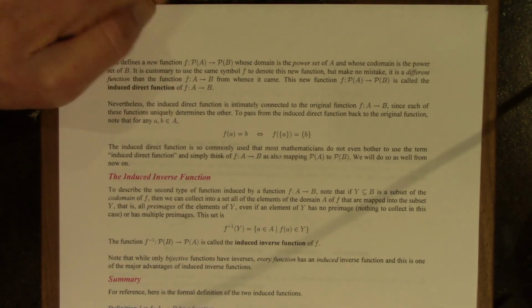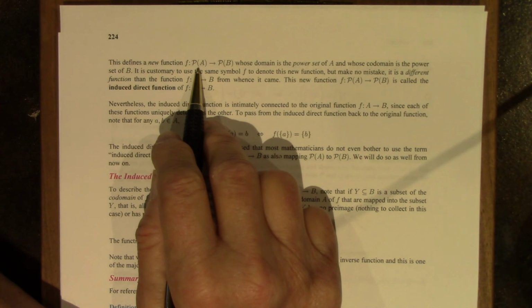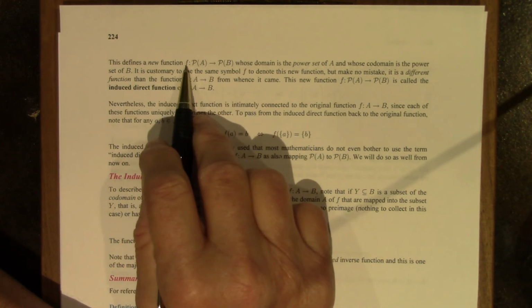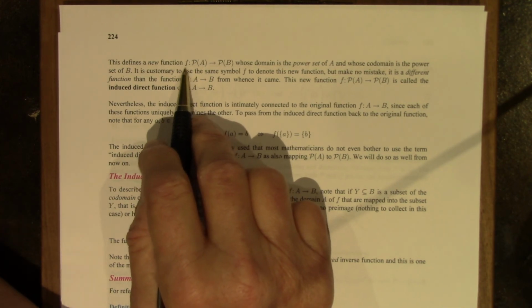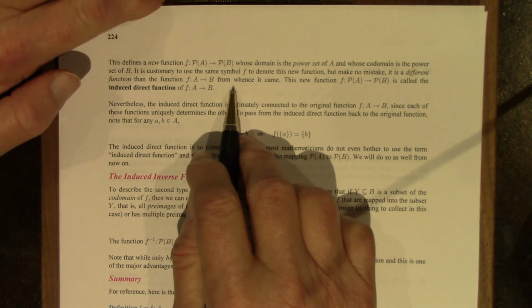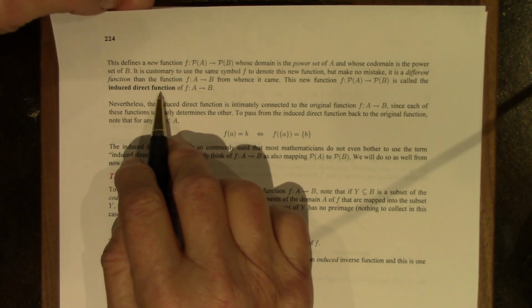And this does define a new function because now it maps the power set of A, the power set of the original domain, to the power set of the codomain. It is customary to use the same symbol f for this new function, but it is a new function, a different function. This is called the induced direct function.